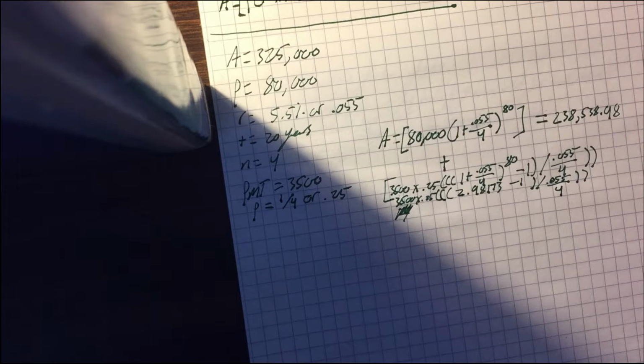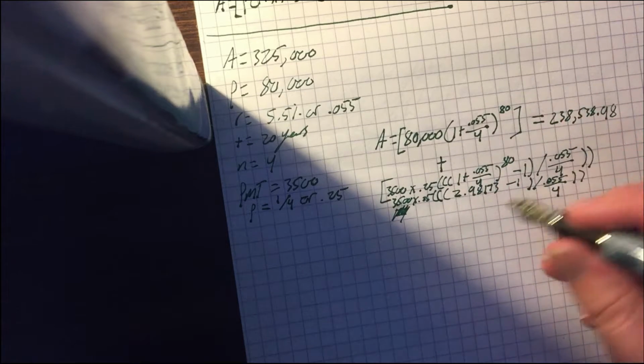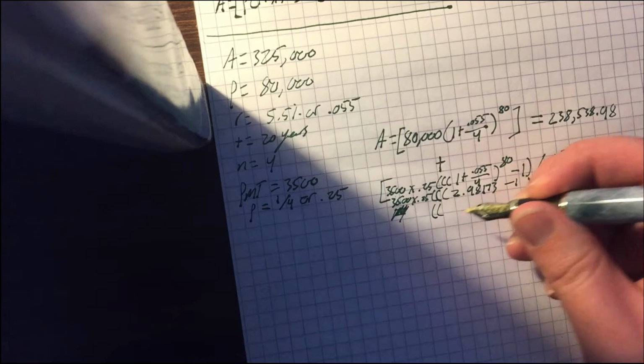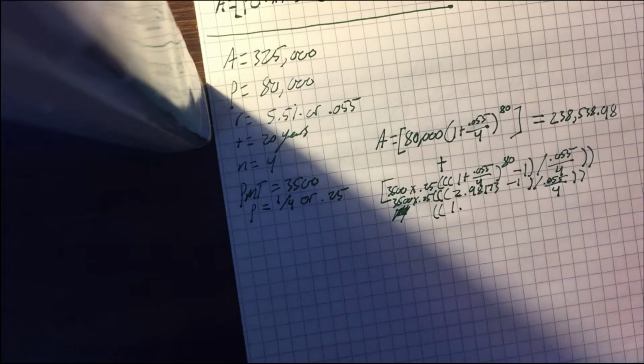That's just 2.98173 minus 1. You can probably guess what that's going to be. And that already gets rid of one of our parentheses. Now we've got 1.98173.